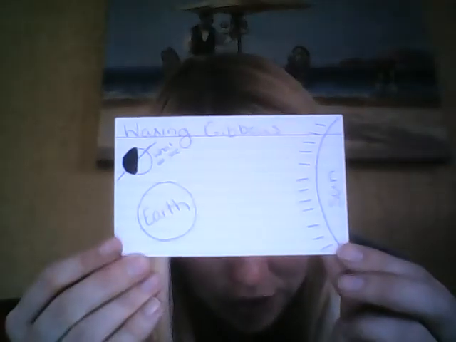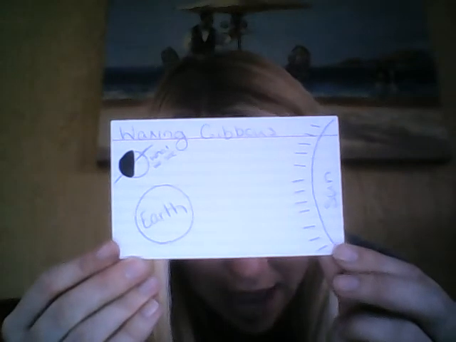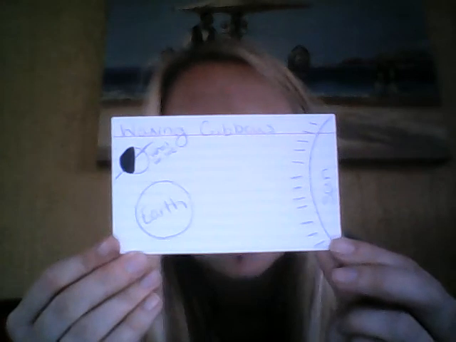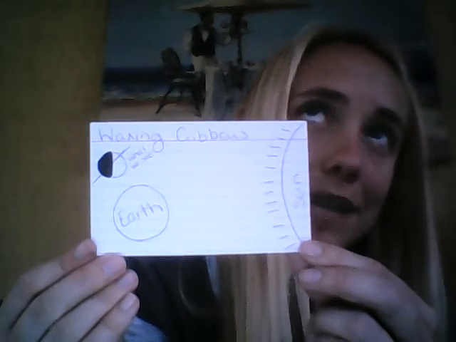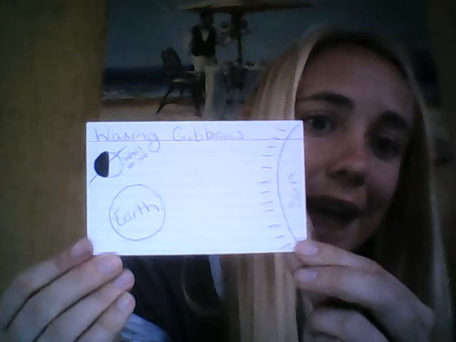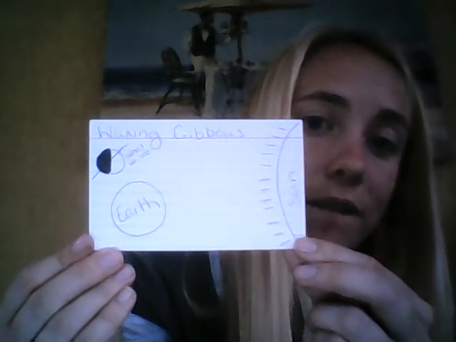Now we have the waxing gibbous. That's our next one. As you see, the moon has moved again. It's further back. And we see a lot more light of the moon than we're seeing the dark. Remember that waxing means that the light that we're seeing in the moon is getting more, and waning means that it's getting less. So as it's waxing, it's getting closer to a full moon.